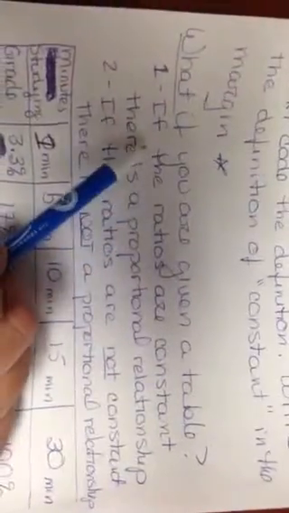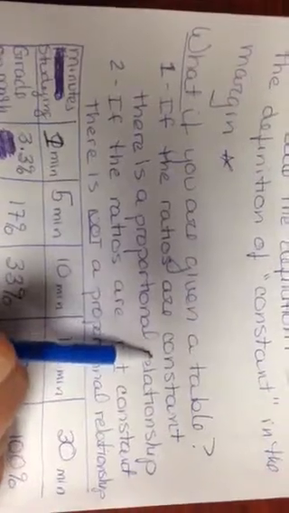All right, so last bit. What if you're already given a table and you're asked to find out, is this a proportional relationship? Well, remember, if the ratios are consistent, there's going to be a proportional relationship. If the ratios are not consistent, there is not a proportional relationship. So an example here, I have written minutes spent studying for a quiz and the grade on the math quiz. So 1 minute spent studying yields about 3.3% on the grade. 5 minutes, 17%. 10 minutes, 33%. 15 minutes, 50%. And 30 minutes, 100%.